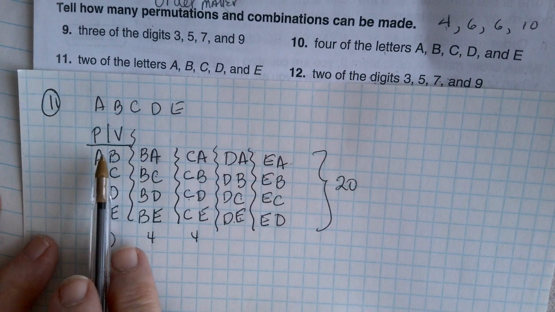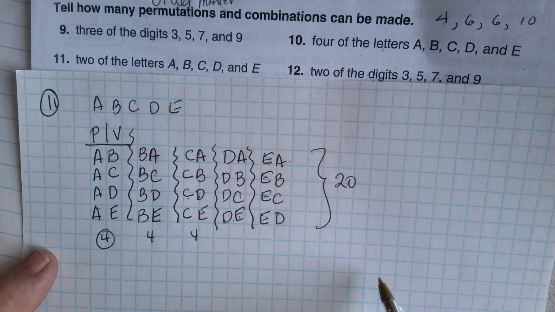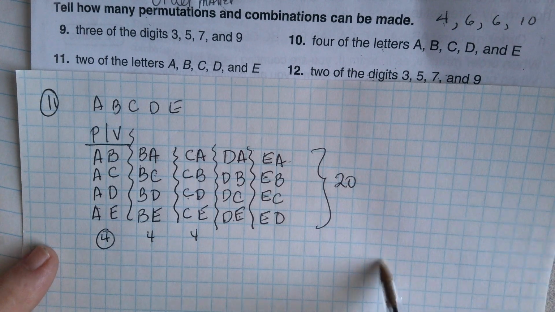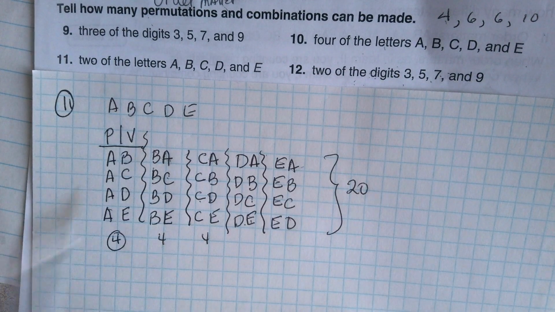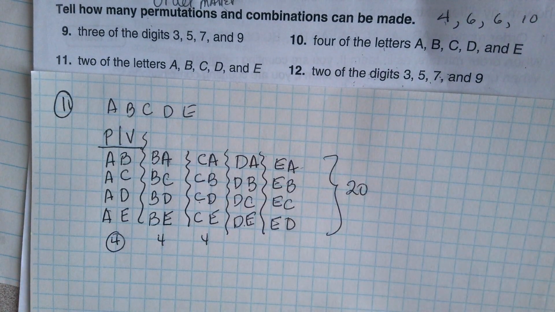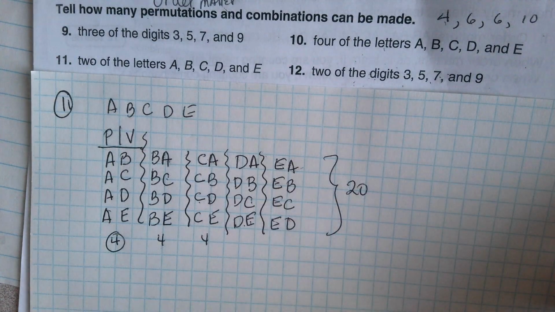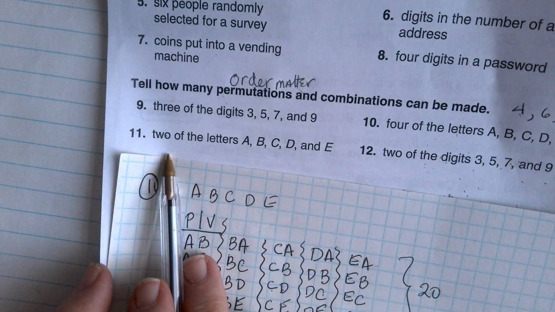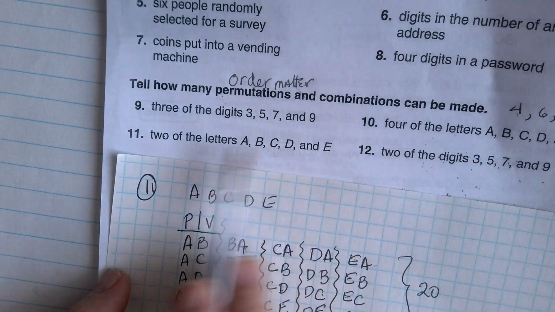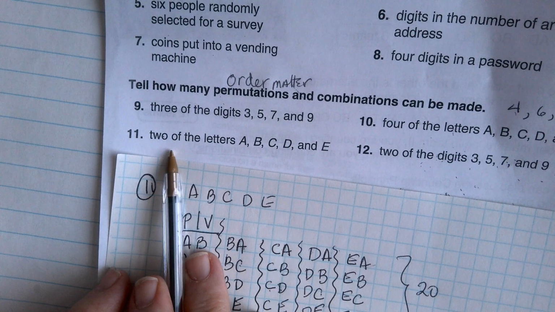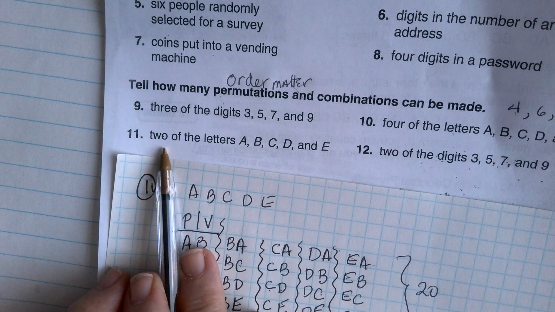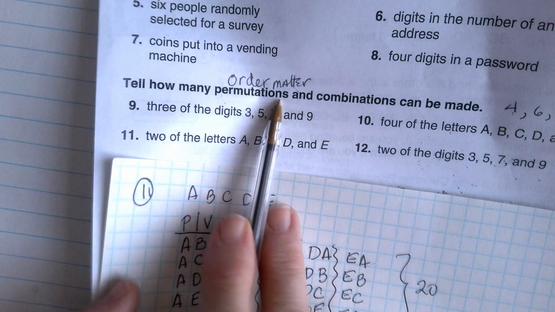So, how many people am I going to have as president and vice president? 5. What? 2. In fact, in the book, it's saying, let me open this up. Oh, we're looking at this one right here. We're looking at 2 of these 5 letters. 2 people are going to be president or vice president, where the order matters.